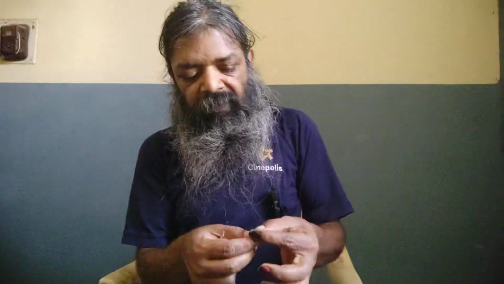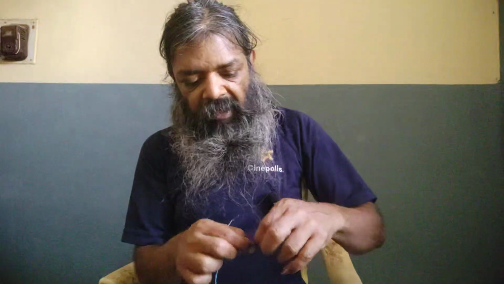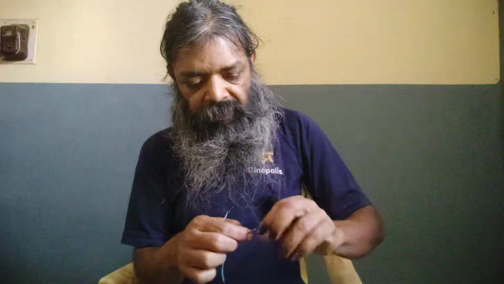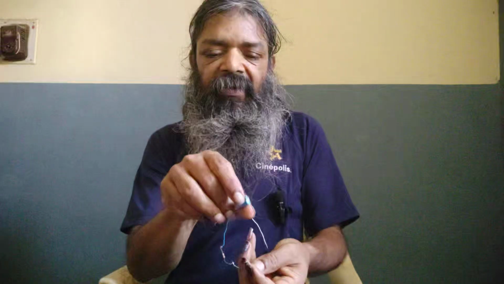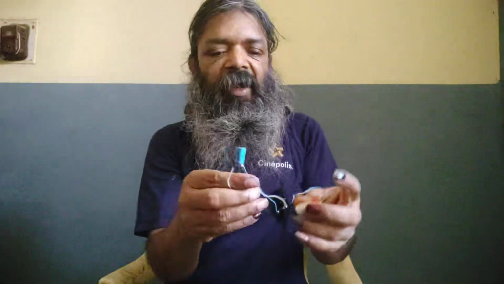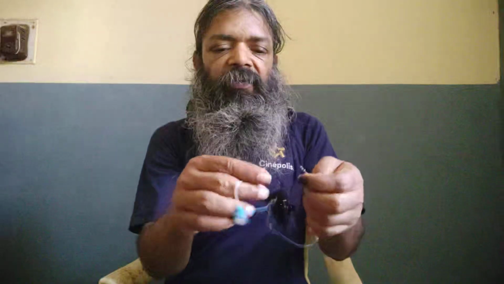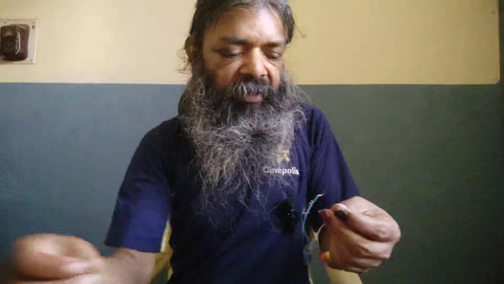I'll just tie it. Okay, so the capacitor is tied now, positive end to the resistor. Now this is the circuit: there is a battery, there is a resistor, and there is a capacitor. Now the other end of the capacitor, I am going to touch to the LED. Just see how the LED is glowing.